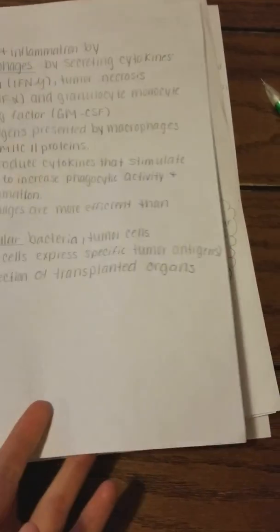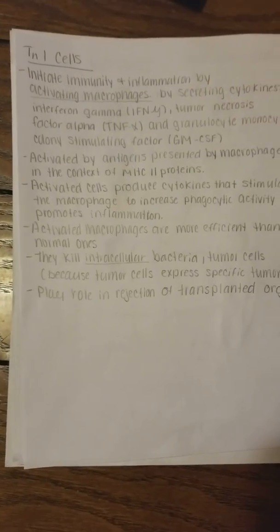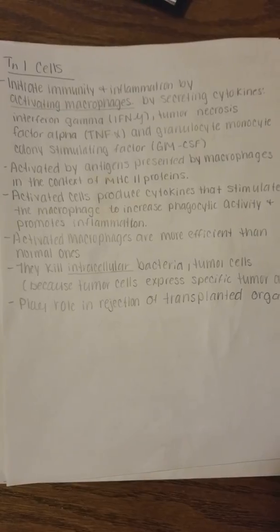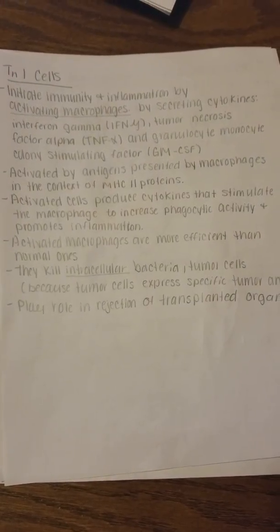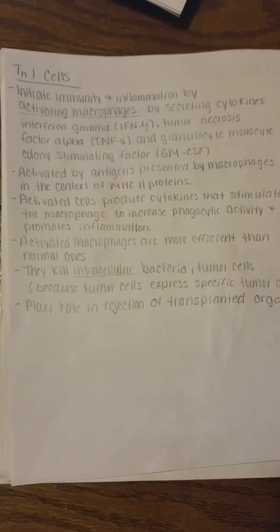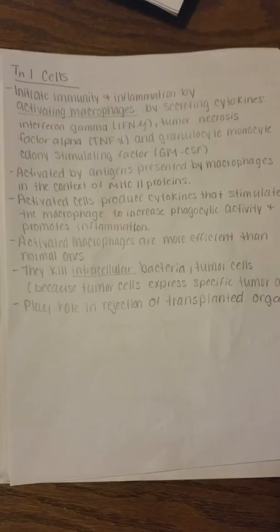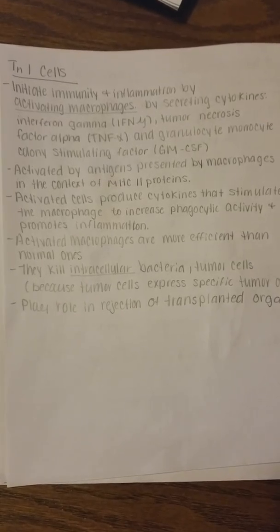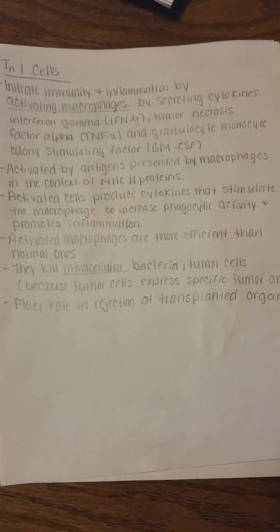T helper cells are the other kind. They interact with MHC2 proteins, and they work by releasing cytokines to promote immune responses. There are many different kinds of T helper cells. The first one I'll mention is Th1 cells, which initiate immunity and inflammation by activating macrophages by secreting cytokines. The cytokines that they use are interferon gamma, tumor necrosis factor alpha, and granulocyte monocyte colony stimulating factor.